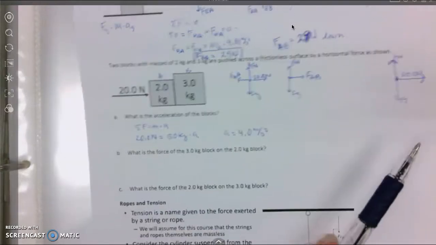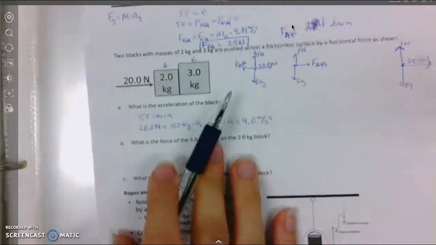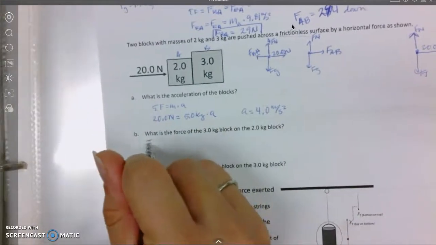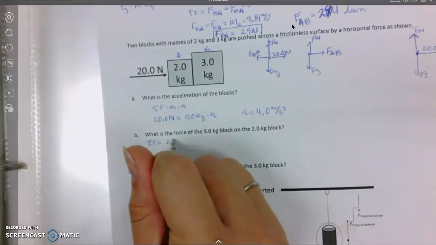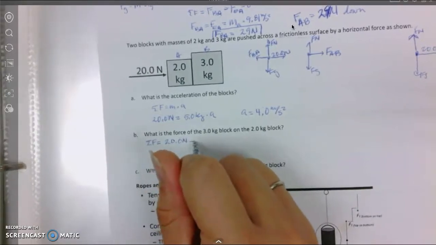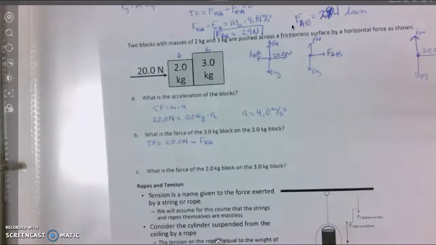Okay. So now, if I'm focusing on this free body diagram, and I'm just going to look in the x direction here, I would say the sum of my forces is equal to a positive 20 newtons, and then I'm adding that to a negative force of B on A.